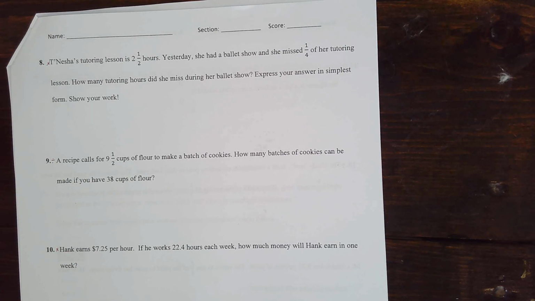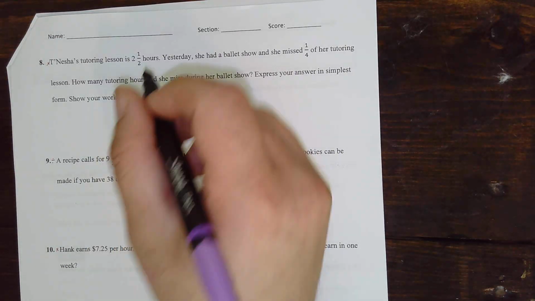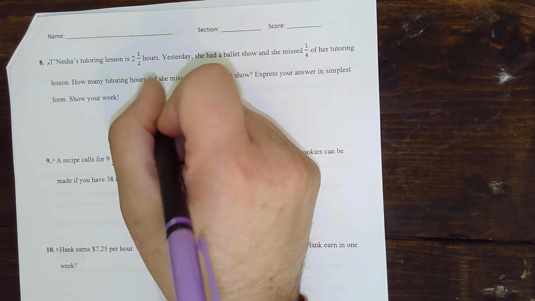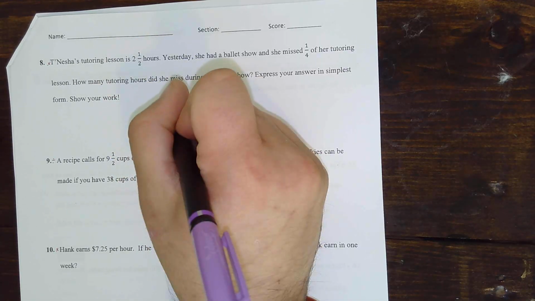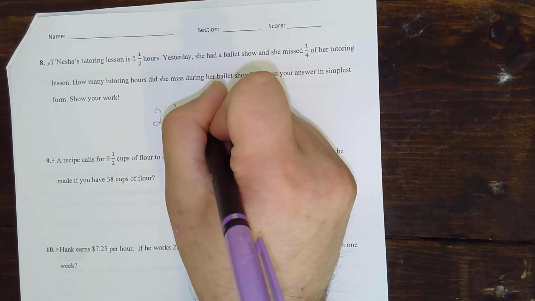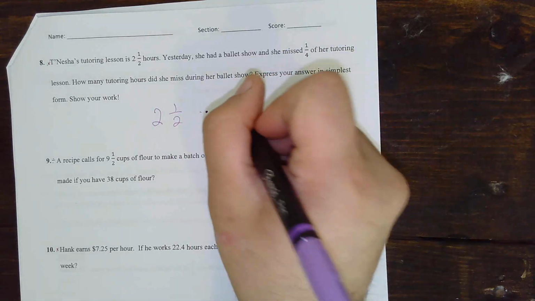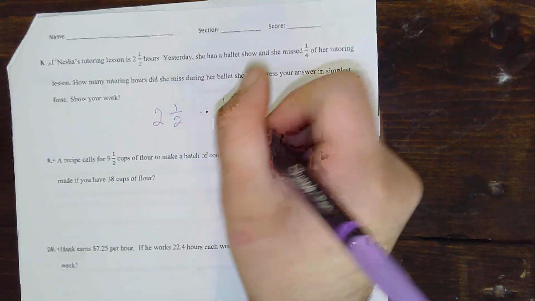So here we have 2.5 times 1/4. We can do 2.5 times 1/4.